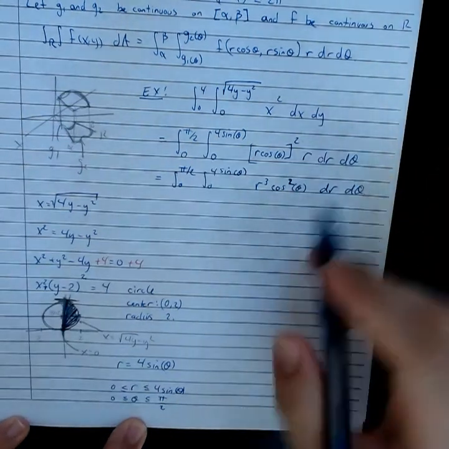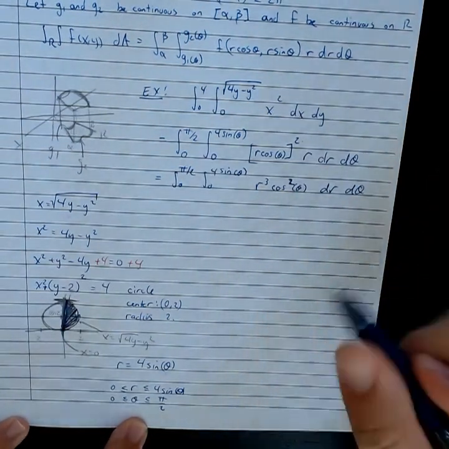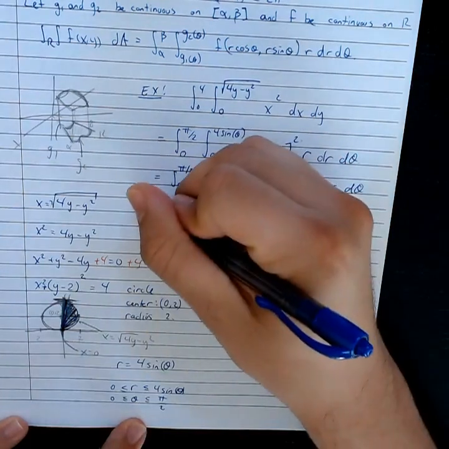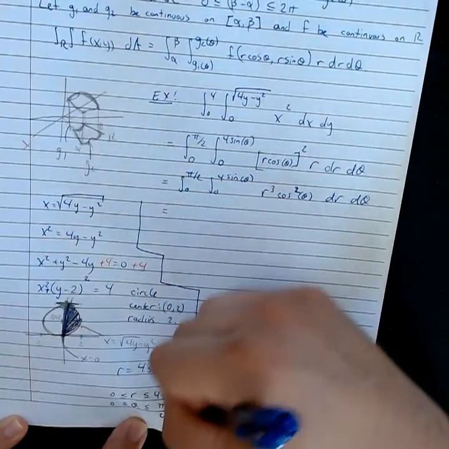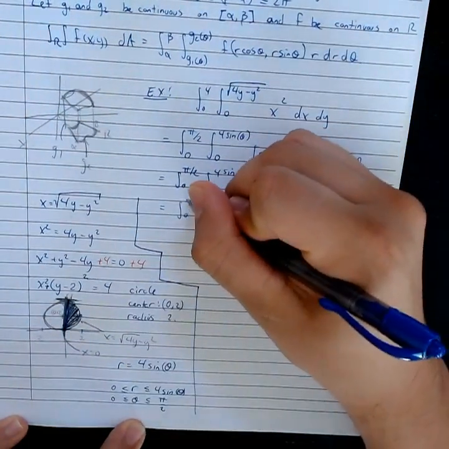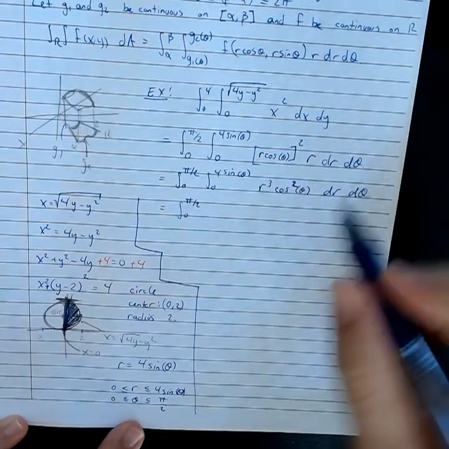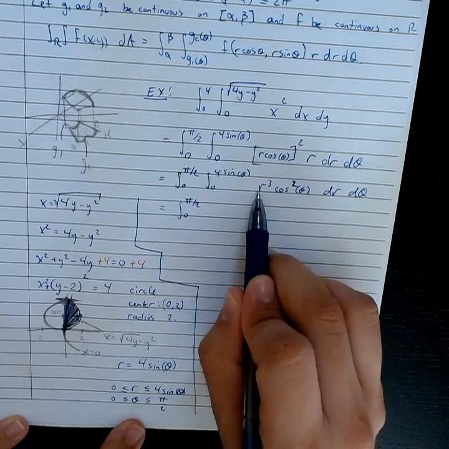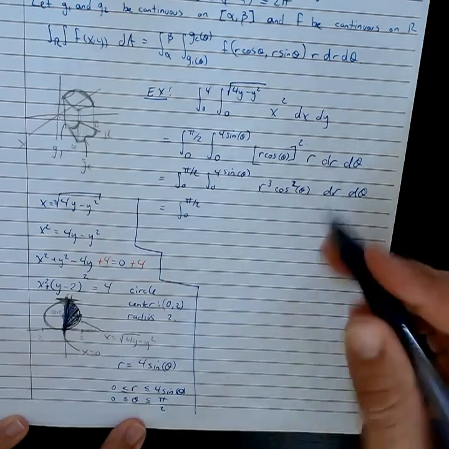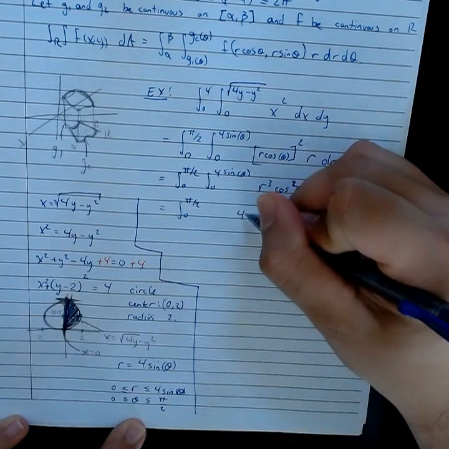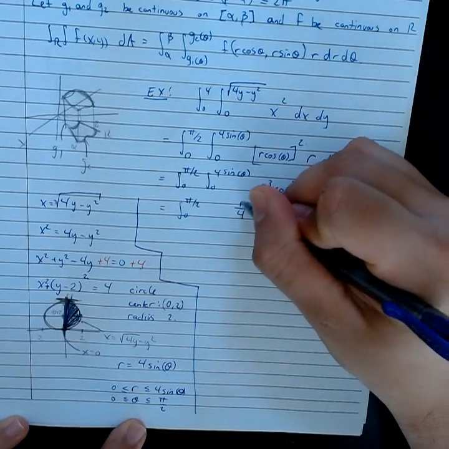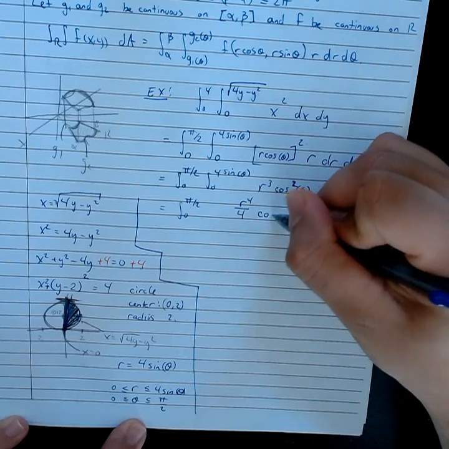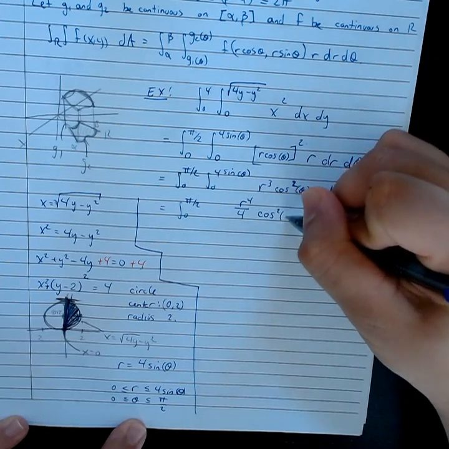If we integrate with respect to r, the cosine squared is a constant, so we're not going to worry about that. That's going to be the integral from 0 to pi over 2 of, well, with respect to r, that's a constant. I don't even need to worry about that. Just this part right here. R to the 4th over 4 times our constant.